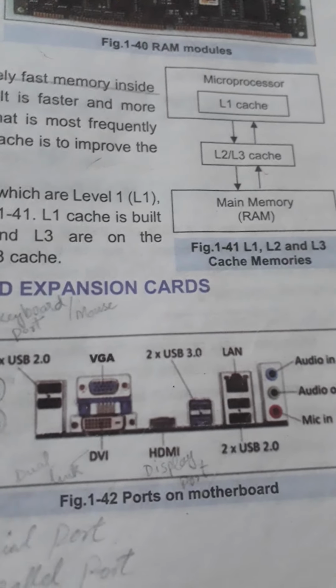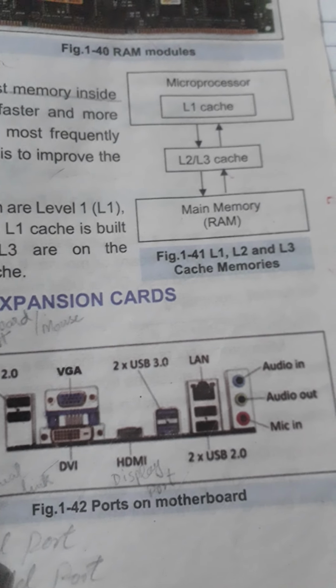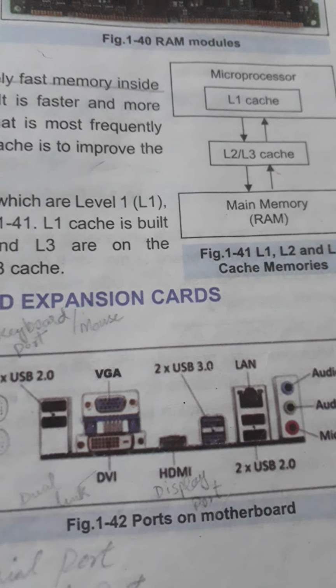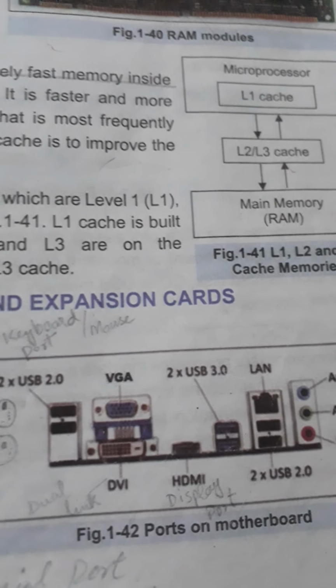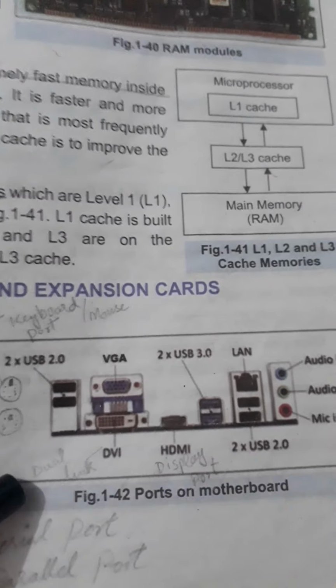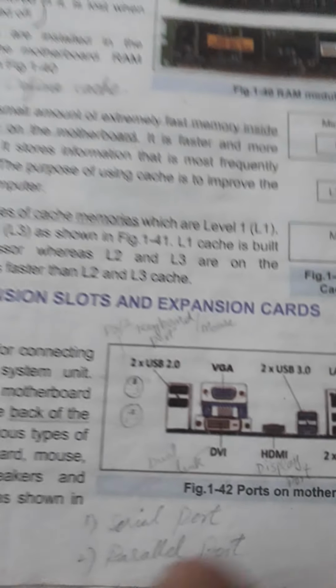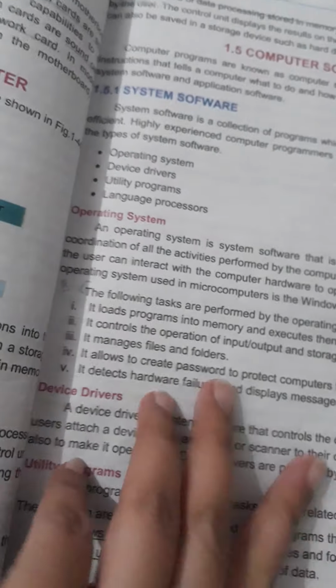All these ports are available. They are at the back of the system unit, located on the motherboard, and they are used for connecting different devices to the system unit. Means with the help of these ports we can connect the devices to the system unit. Then we have two types, serial ports and parallel ports. These are the two types of ports.